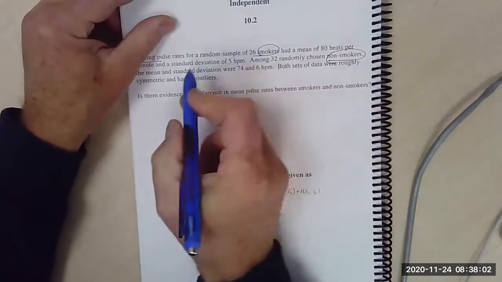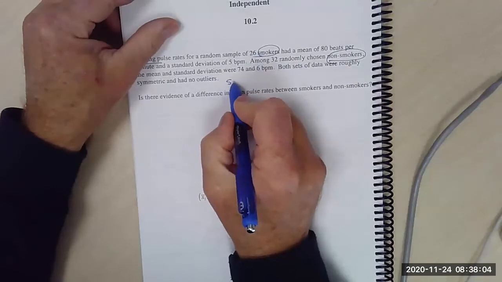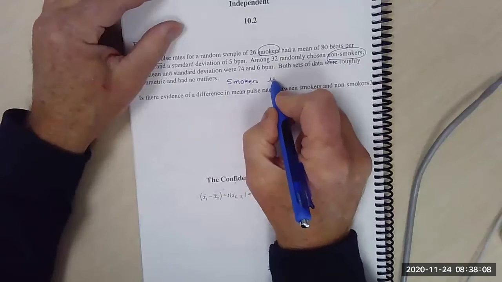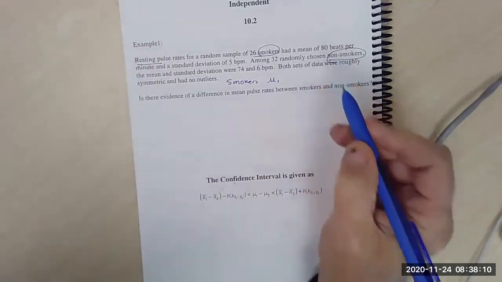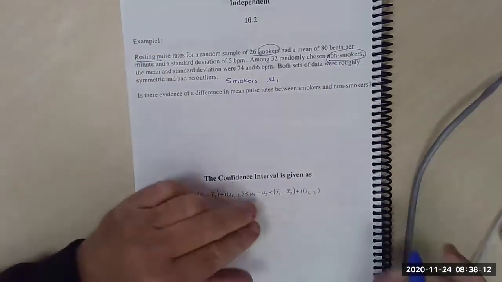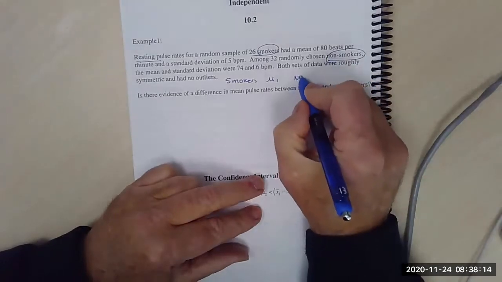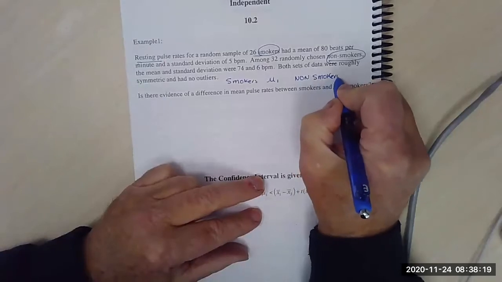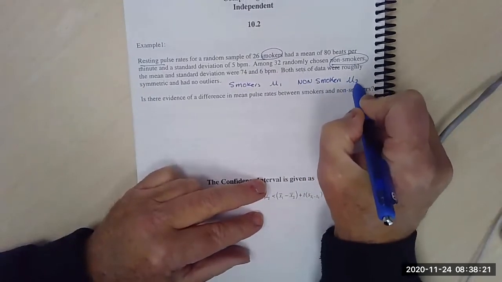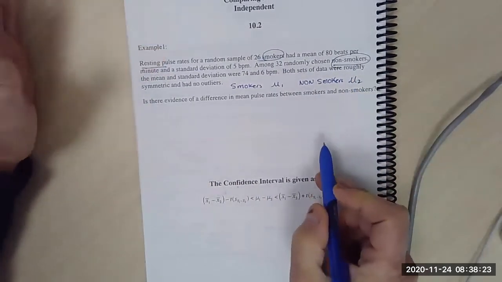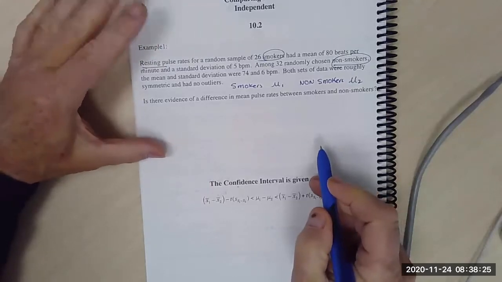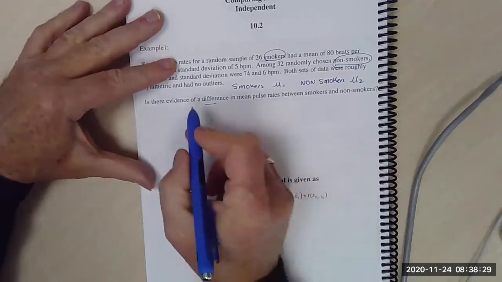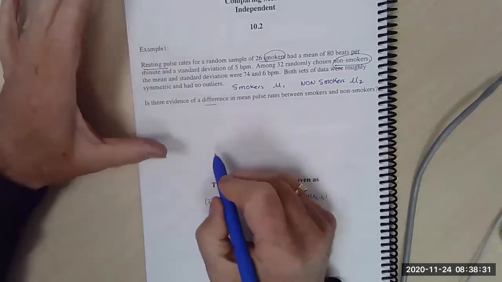Smokers, S-M-O-K-E-R, let's make them mu sub 1 just because they're listed first, and non-smokers mu sub 2. So we're wondering if there's enough evidence to see that there's a difference. Difference again.